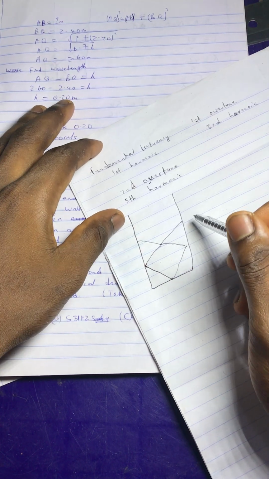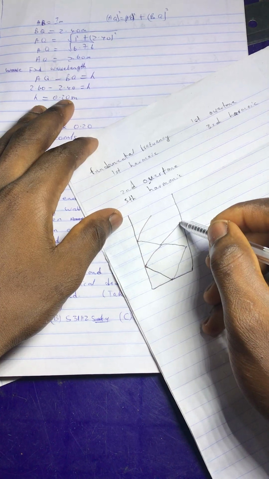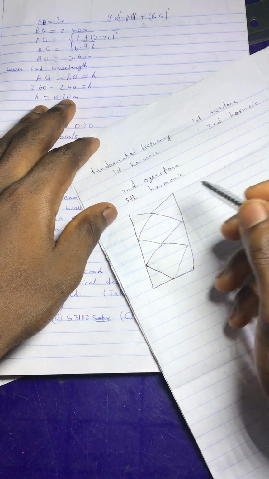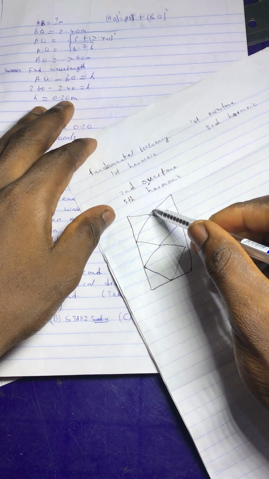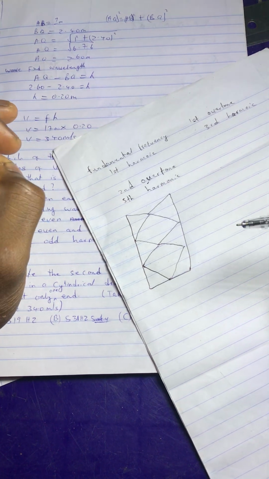Like this now is your third harmonics. To get your fifth harmonics, it has to come here again, and still go here again like this. Now, at this point it's your fifth harmonics. Just look at it and this is how it goes.